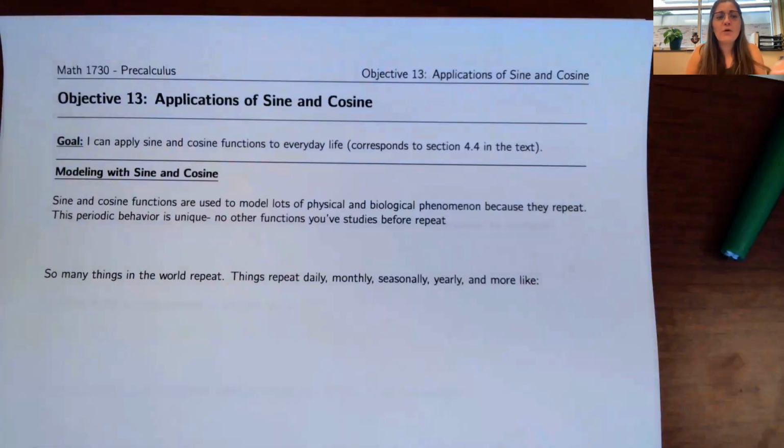There's a whole lot that we can do when we're trying to model real life things with sines and cosines. The reason that sine and cosine are really helpful is because they have a behavior unlike anything we've ever seen before: they repeat, right? They wiggle, they go up and down, and they do this oscillatory thing forever. None of the functions we've seen before have done that.